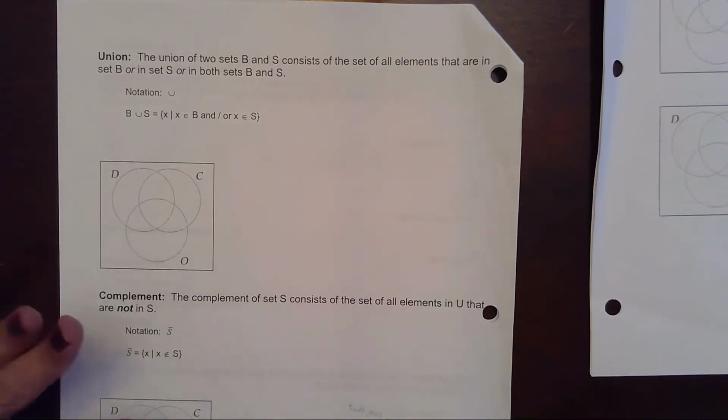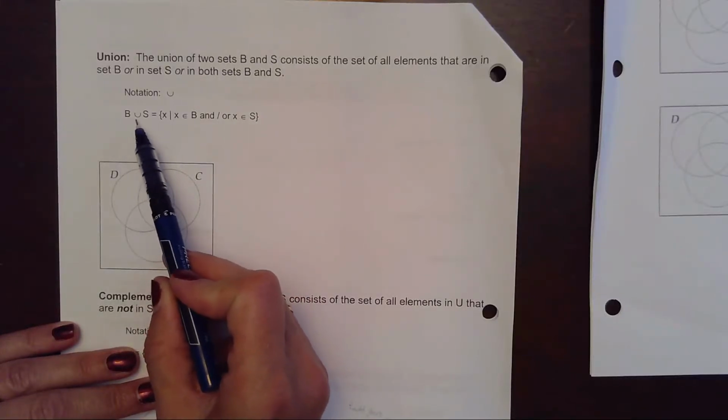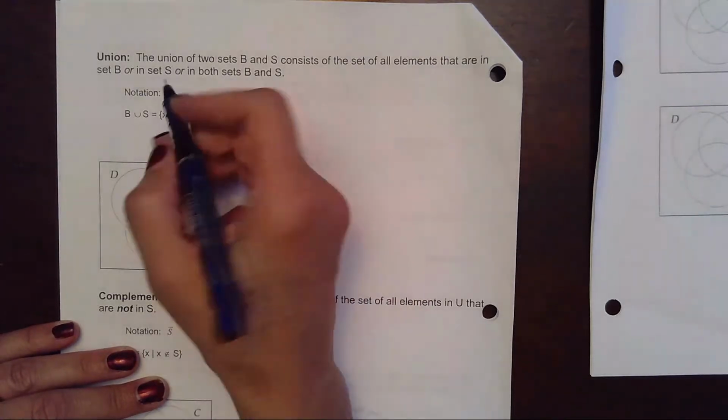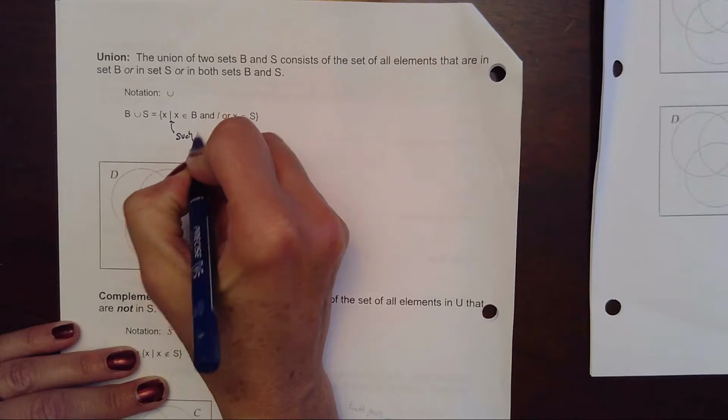So anyway, all right, so these are the elements B union S such that the elements, or that such that, let me write that down. That line is read such that.